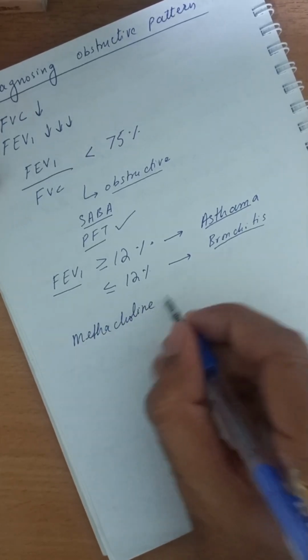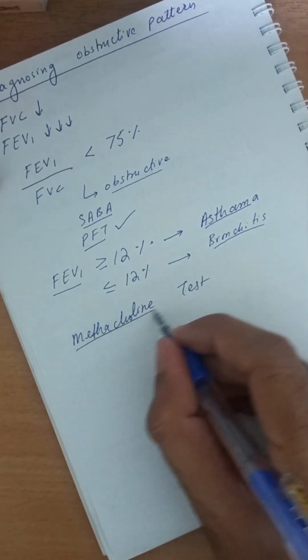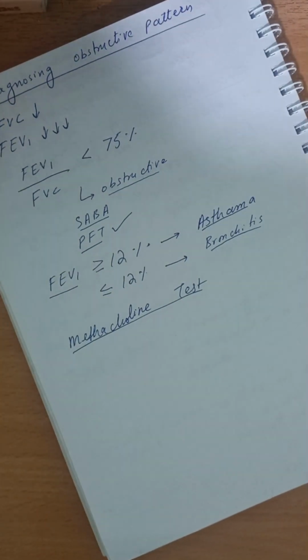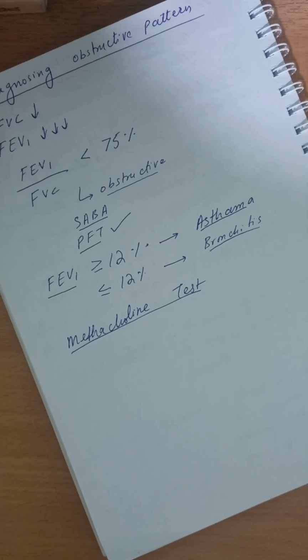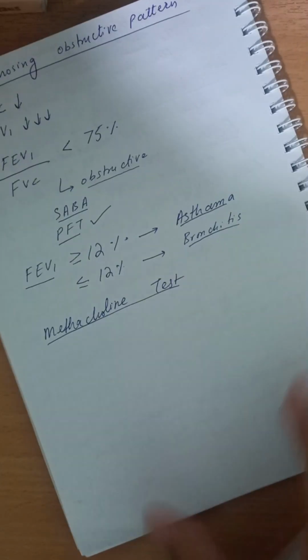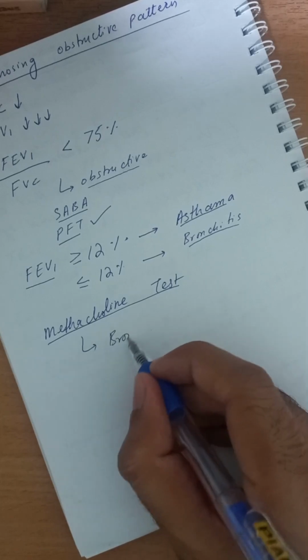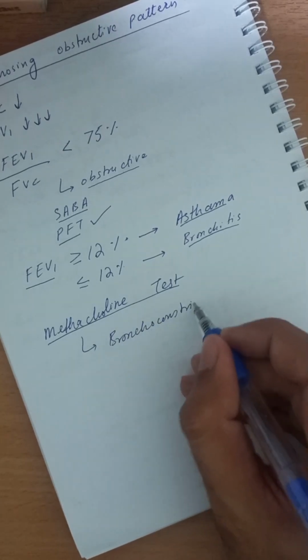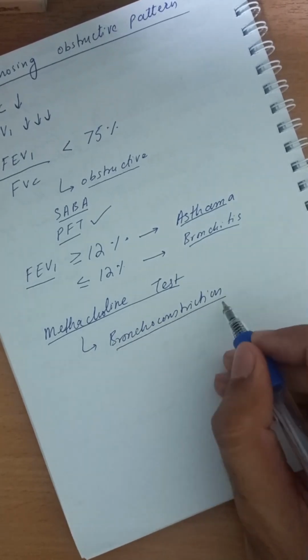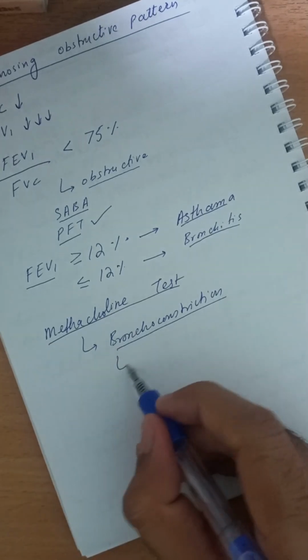Methacholine challenge test. So what is the methacholine challenge test? Methacholine is a potent bronchoconstrictor. It causes bronchoconstriction and it comes in an aerosol or spray form. You ask the patient to inhale that methacholine. When the patient inhales it, it produces immediate bronchoconstriction in that patient. Now the bronchoconstriction has been induced by methacholine and the symptoms will start to appear.